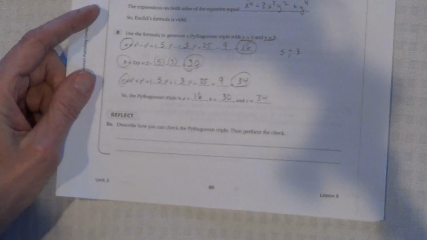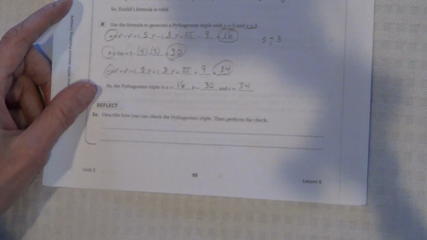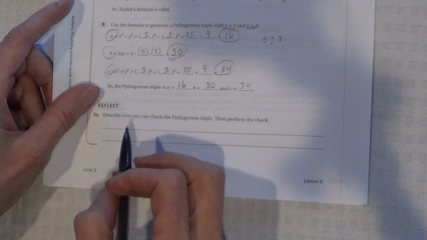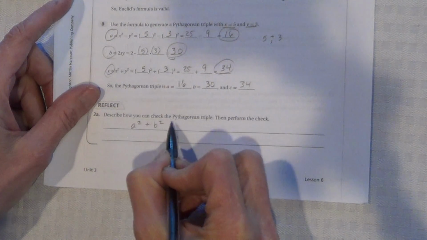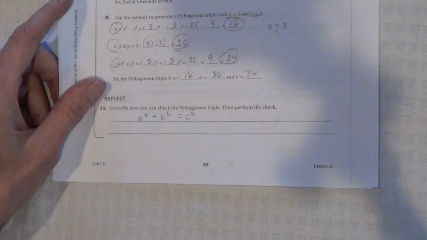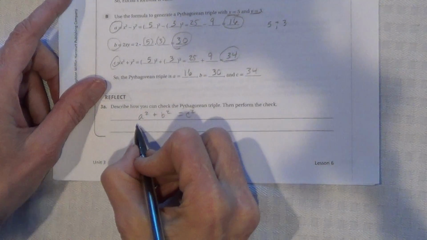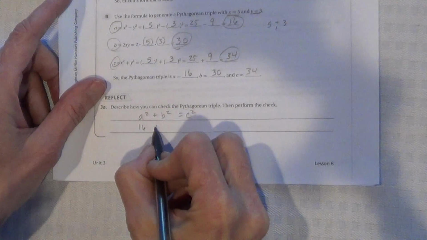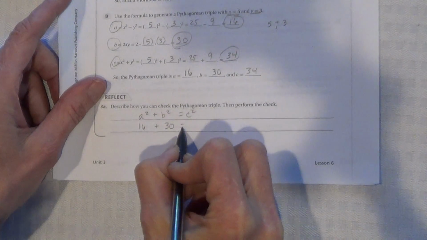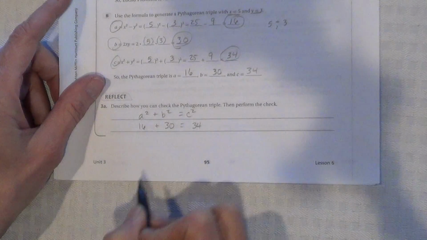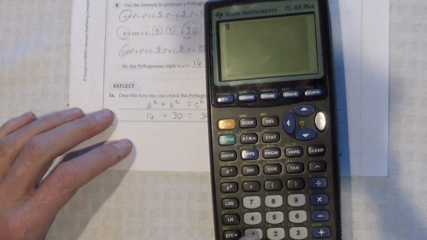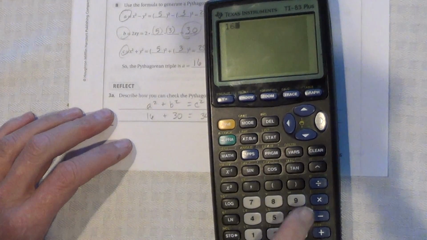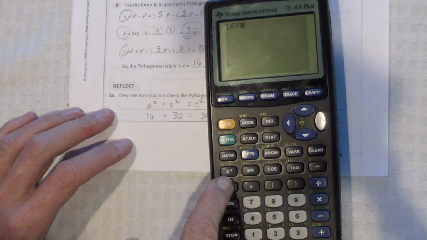Describe how you can check the Pythagorean triple and then perform the check? Well, you could take a squared plus b squared equals c squared and make sure that it's true. So we have a is 16, b is 30, and c is 34. I would grab a handy dandy calculator and punch in 16 squared.